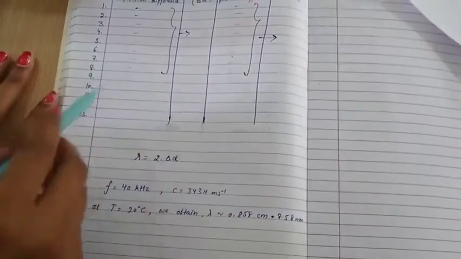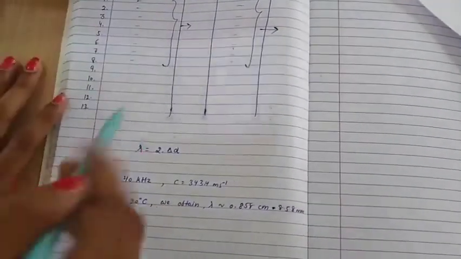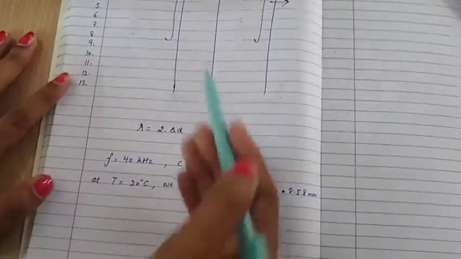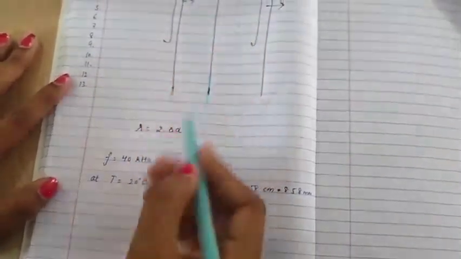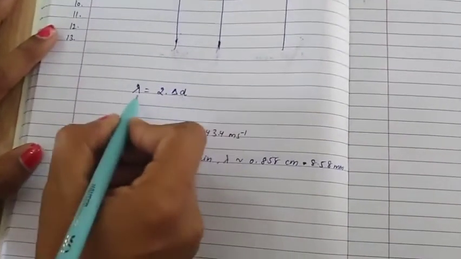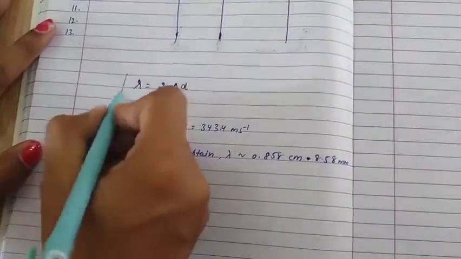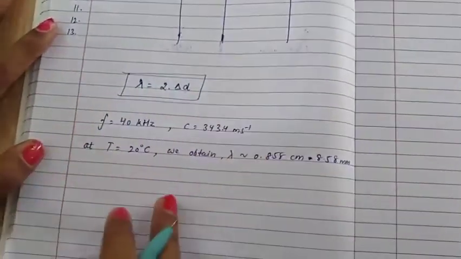So from our table for delta x and delta y, we reach a particular value of delta d, and from this delta d we can find out the wavelength of the ultrasound through this relation.